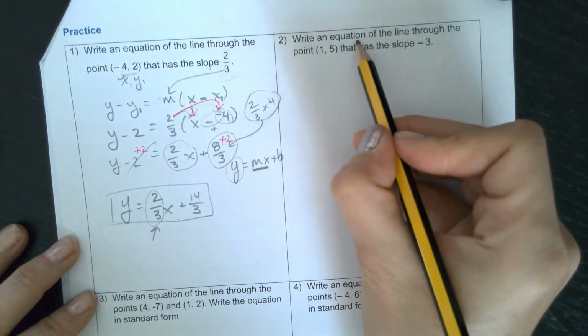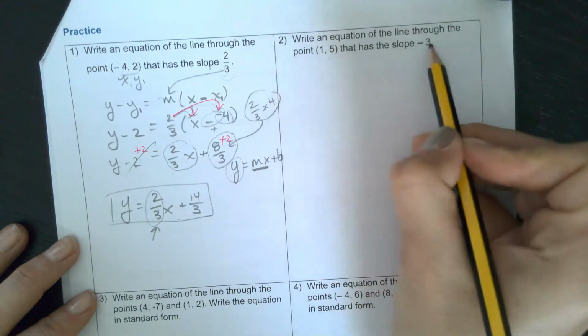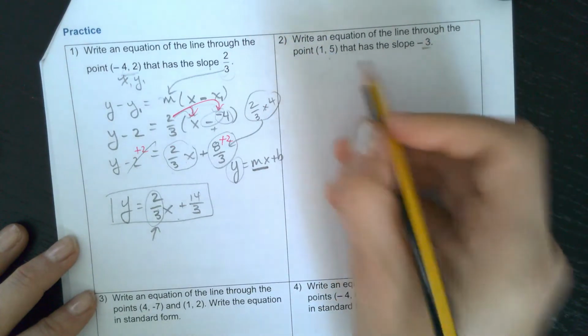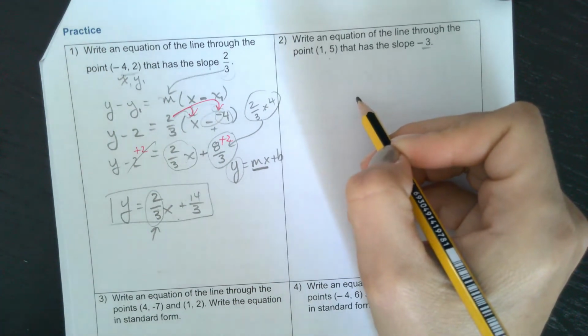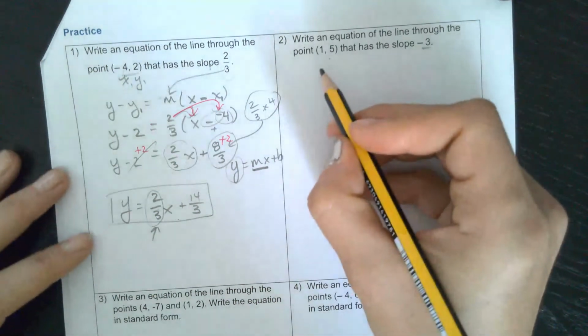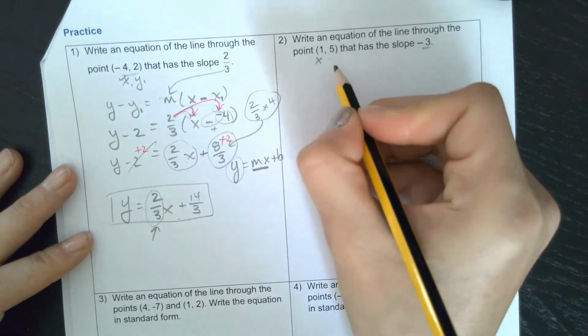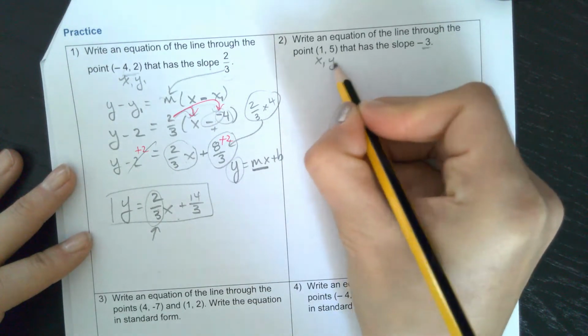Okay, let's do another one. Write an equation of a line that goes through this point and has slope of 3. So now pause the video, you try and do this, and then check to see if you're correct, okay? So pause it now before I start. Pause the video.